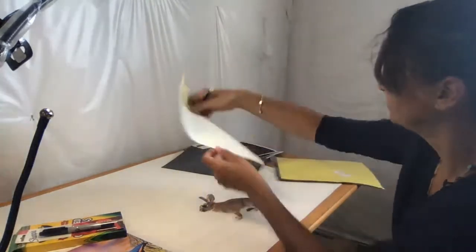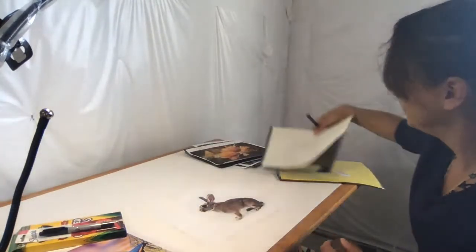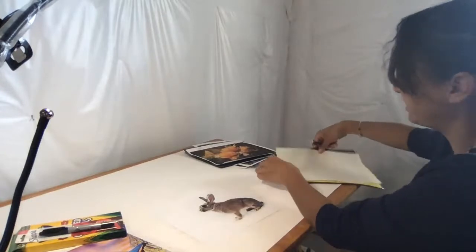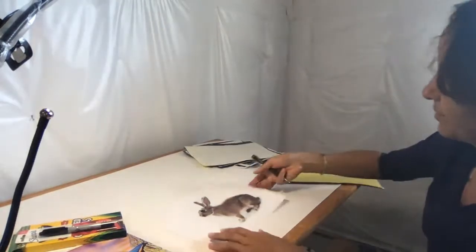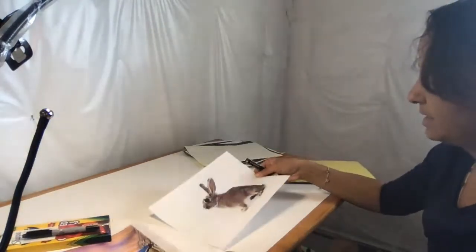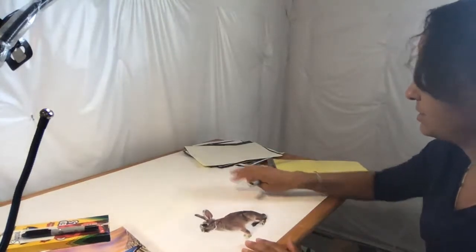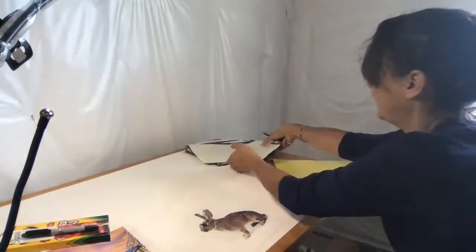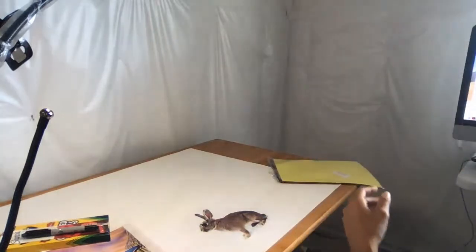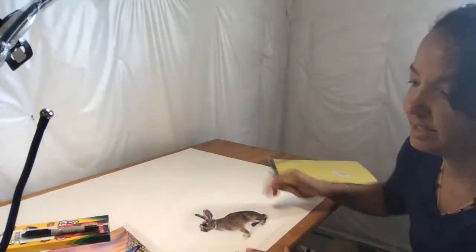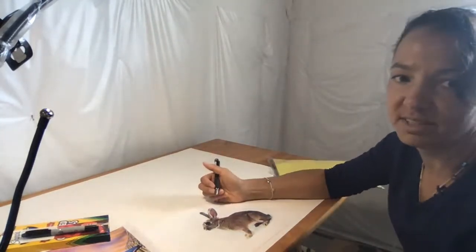Okay, so what I'm going to start out with is I'm going to use this little bunny here, and I'm going to place him right here. I have this big piece of paper, and I'm just going to use all the different images I have and maybe make like a little animal fun thing here.